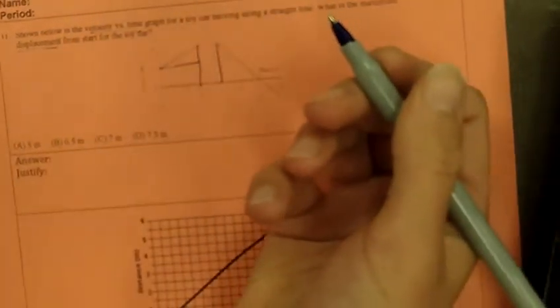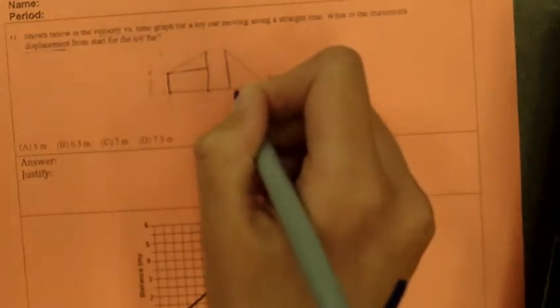Okay, we know that if you have velocity versus time and you want displacement, you have to find the area. So what you have to do, unless you're very good at finding the area of weird shapes, is break your shape up into a bunch of different rectangles and triangles.